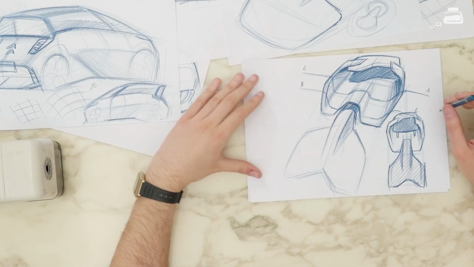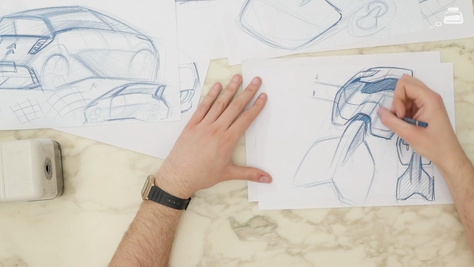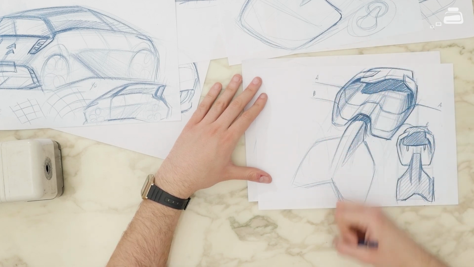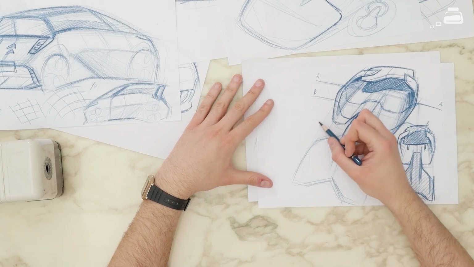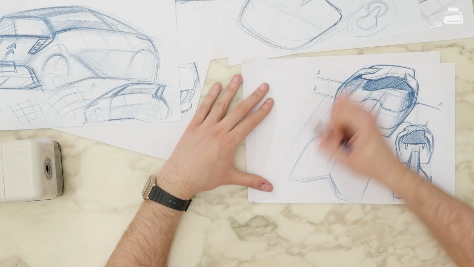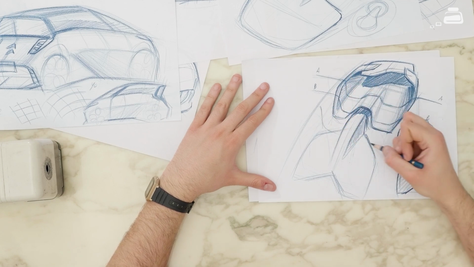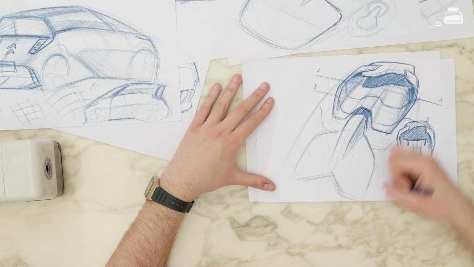then you have to be able to think where you have your seat. No, maybe the seat has to be here. Of course, this can't be just a big hole, so maybe you need to build another plane, another surface that attaches these two volumes.